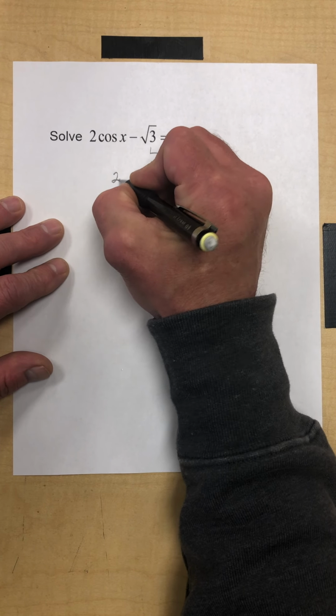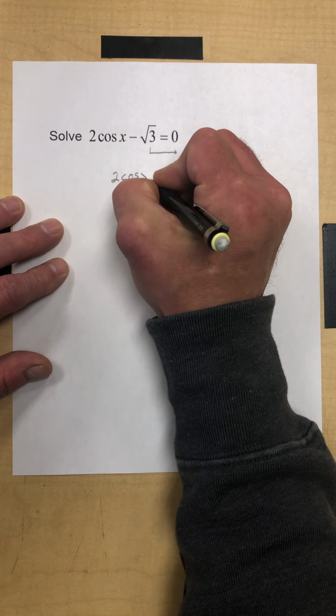Okay, so I get 2 cosine of x equals the positive square root of 3, and then divide both sides by 2. So I get cosine of x equals radical 3 over 2. Okay, so again, now I'm dealing with cosine, and remember, cosine has the same period, goes from 0 to 2 pi, okay? And then obviously I could still keep going and solve it on the set of real numbers.